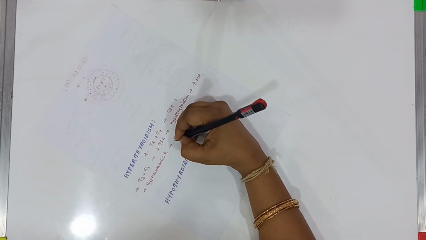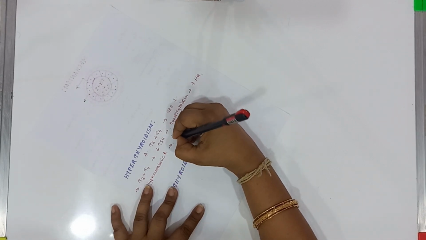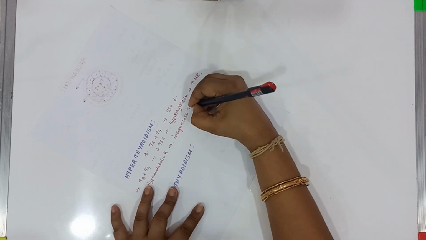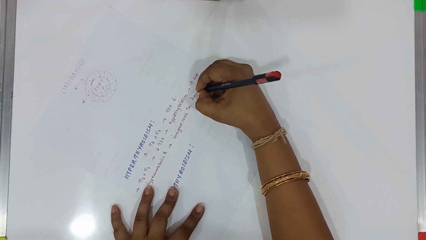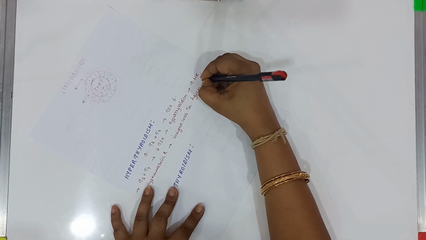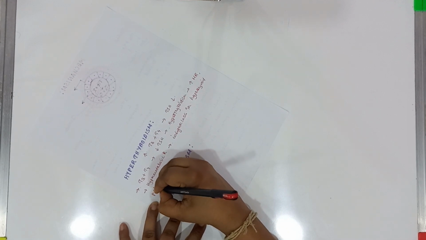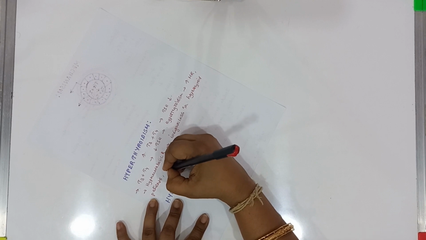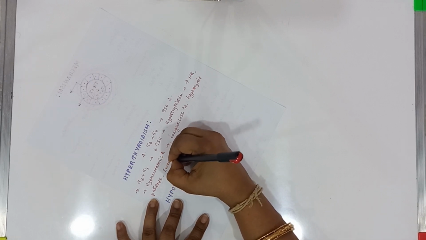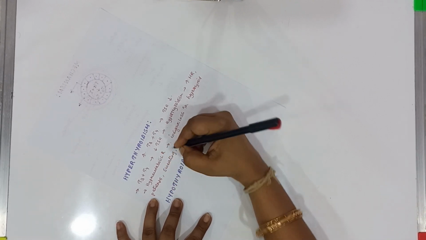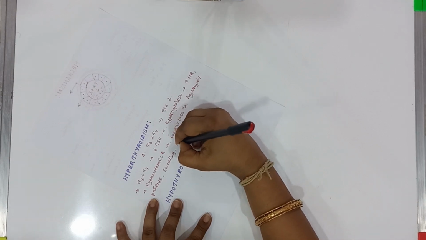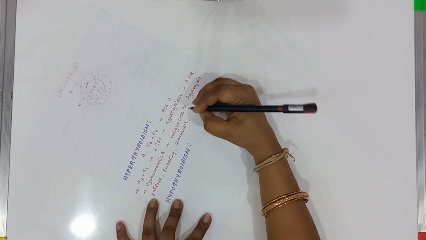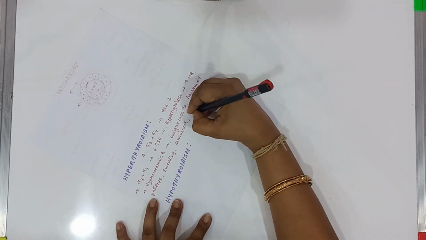And due to this hypermetabolism, what happens? There will be weight loss in hyperthyroid patients. Along with the weight loss, patients also present with sweating, nervousness, heat intolerance, and diarrhea.